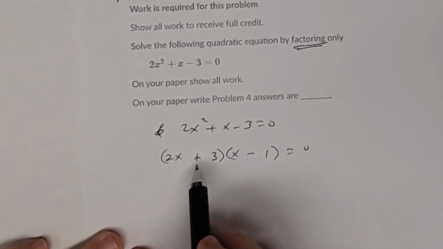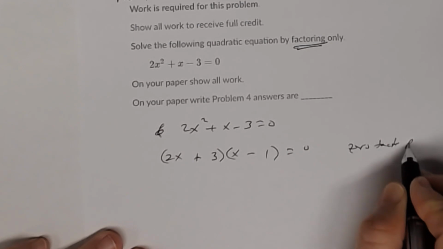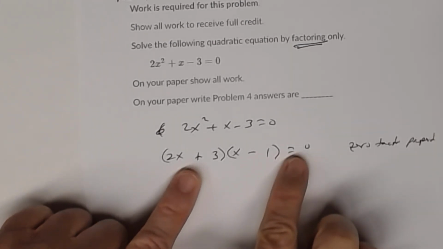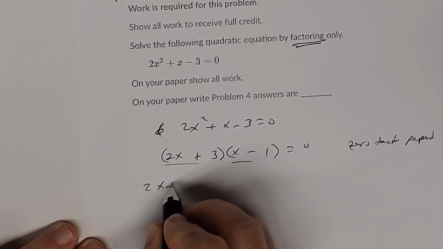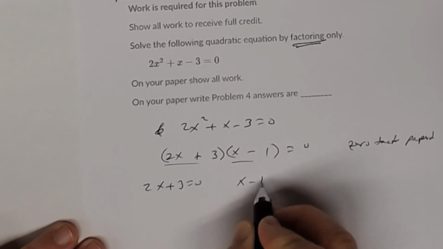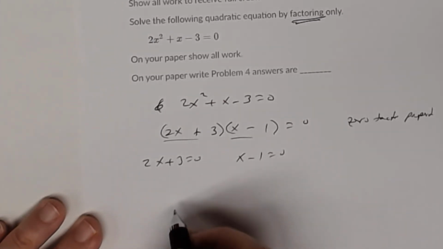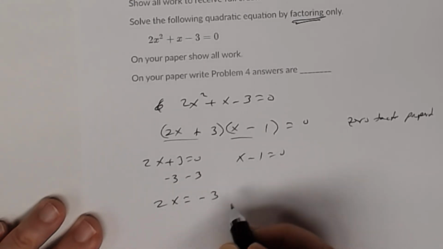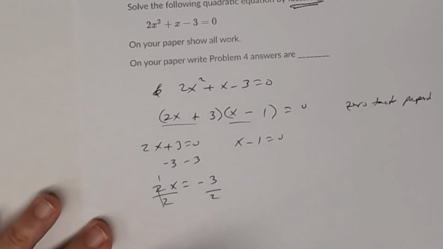All right. And then now I'm going to use the zero factor property. Since I've factored and I have two factors whose product is 0, that means one of these has to be 0. So 2x plus 3 equals 0, and then x minus 1 equals 0. So that had to be your next step. And then you solve each of those linear equations. So I'm going to subtract 3 from both sides. I get 2x equals negative 3, and then divide both sides by 2, and then simplifying, 2 divided by 2 is 1.